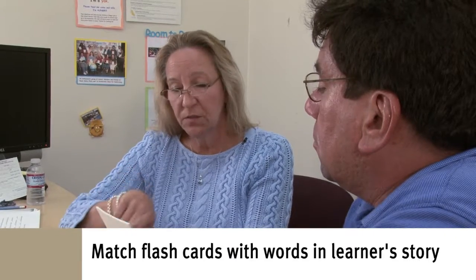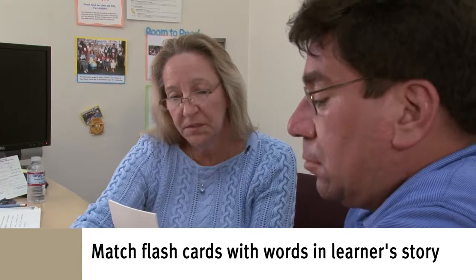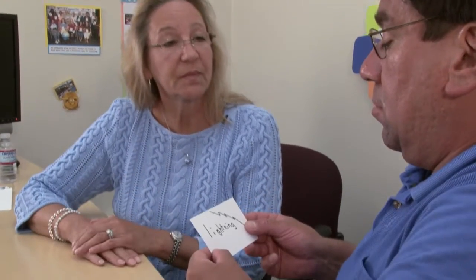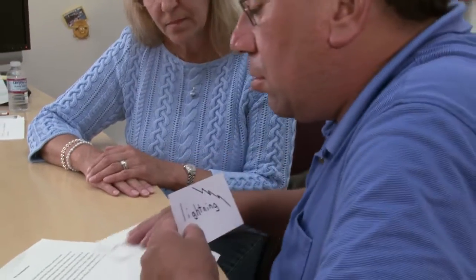So what we're going to do now is to take the flashcards that you made from all those original words, and what I want you to do is to match the word on the card up with the word in the story and just put it down underneath the word. How about that one? Lightning. What does your grandmother do like lightning?